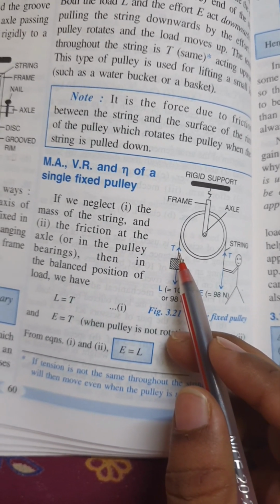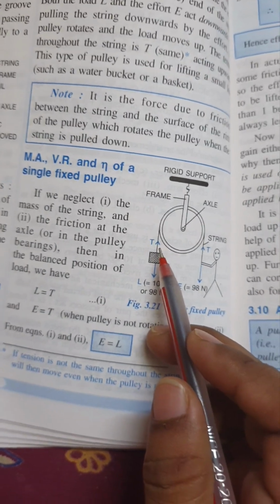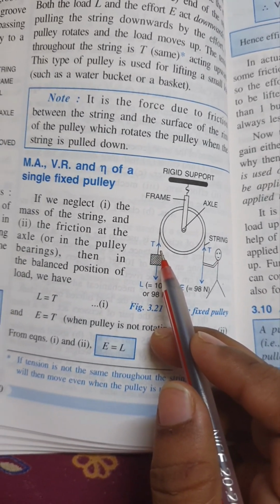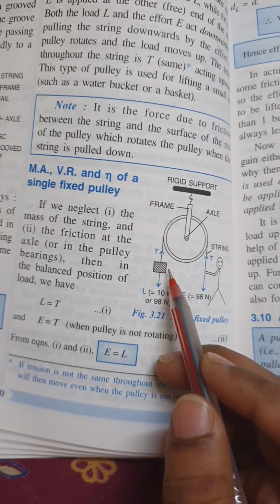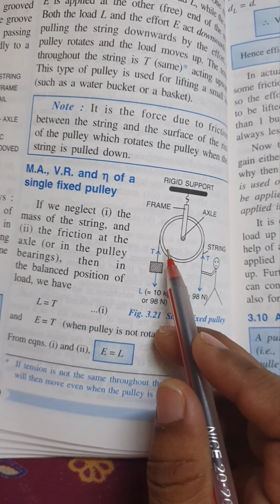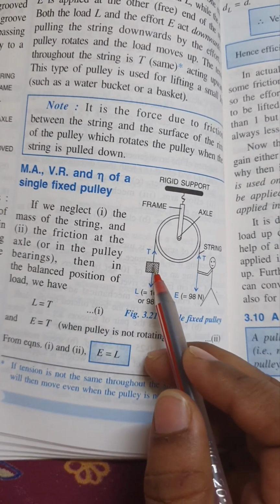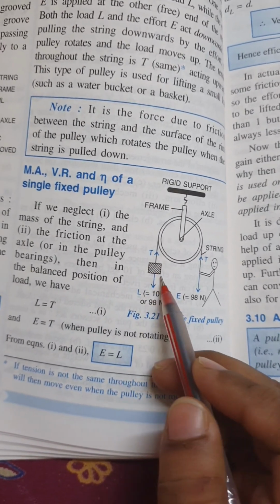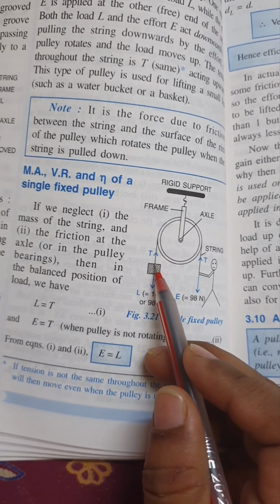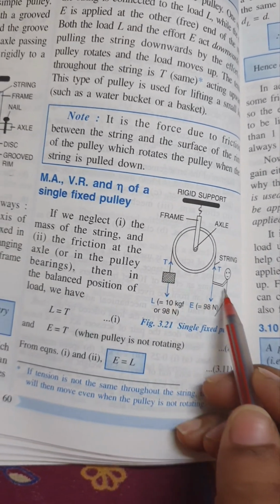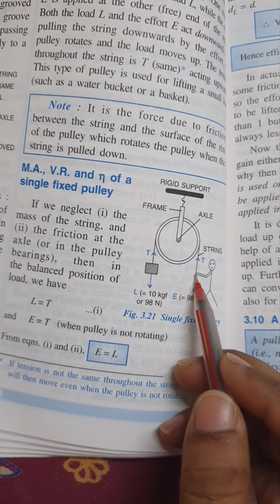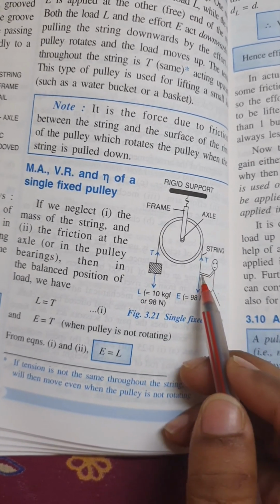This force is called the tension force. The tension force T throughout the string is the same, which acts in the upward direction for this load. Whenever load is there, this is the point of view away from the load. Understood? The point of the person is away from the load.